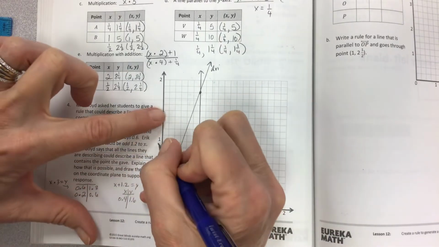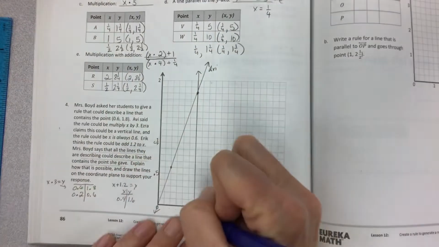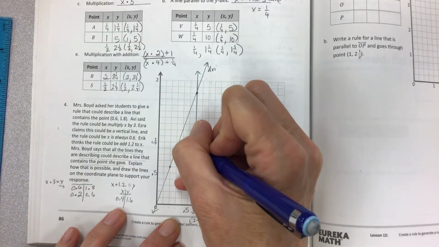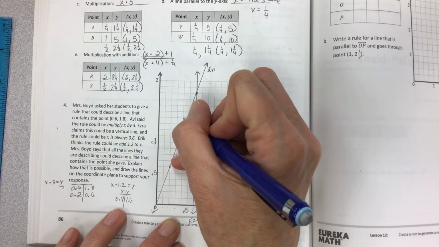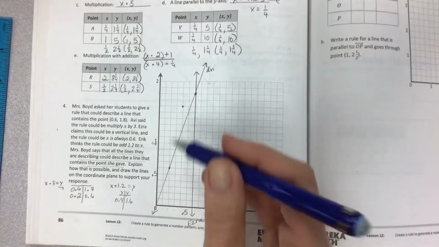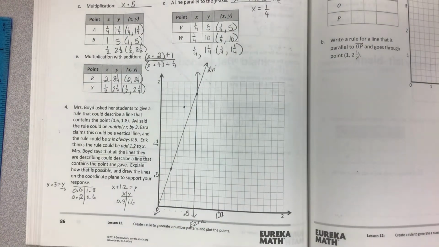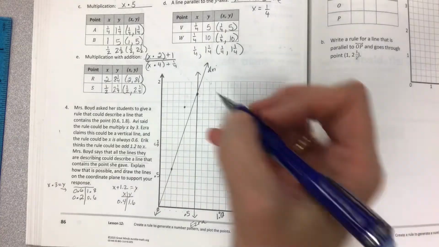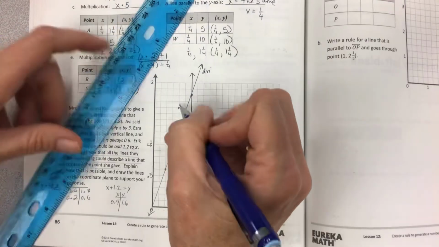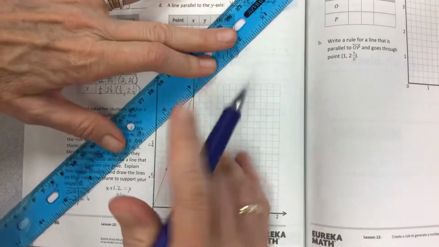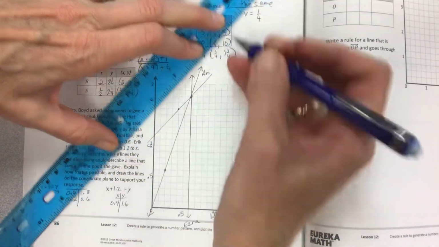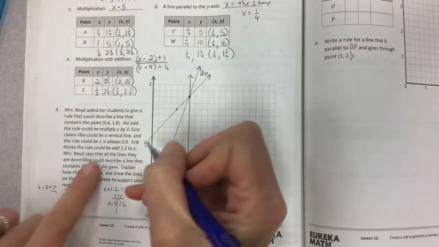6, 7, 8, 9, 10. That goes here. Sorry, their numbering is a little bit off. So 4/10, and then 1, 6. Okay, so this is going to be a steeper line. Or it's not as steep as this one. So we have this point where they all meet, and now I have this line. Okay, this is Eric.